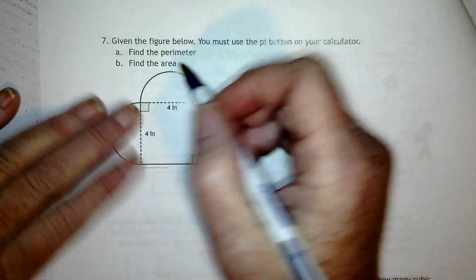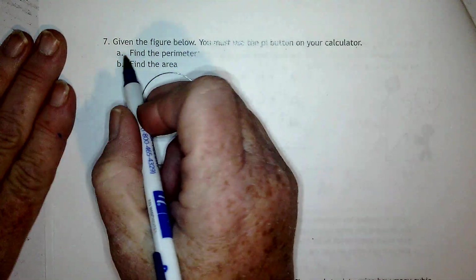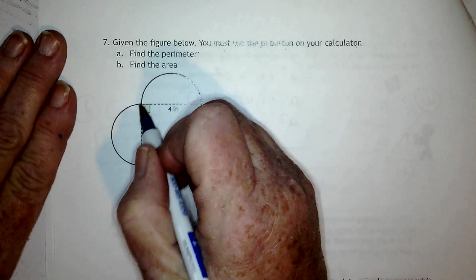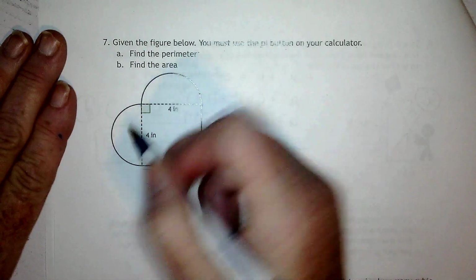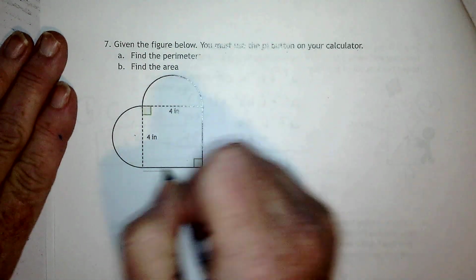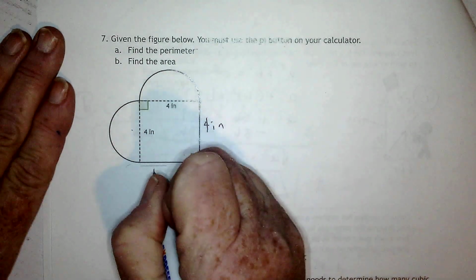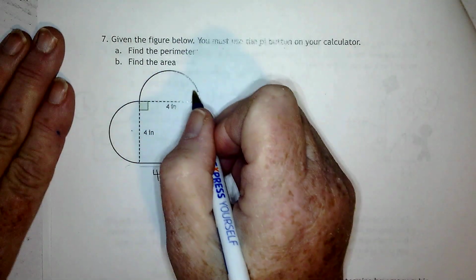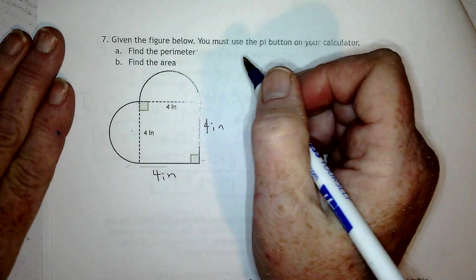The next one is given the figure below, you must use the pi button on your calculator to find the perimeter and area. Okay, well, you've got 2 semicircles here, and together they create a whole circle. And then we've got just these 2 sides of the box. So this side's 4 inches, and this side's 4 inches, and we need to find the circumference of a full circle since these 2 equal 1.